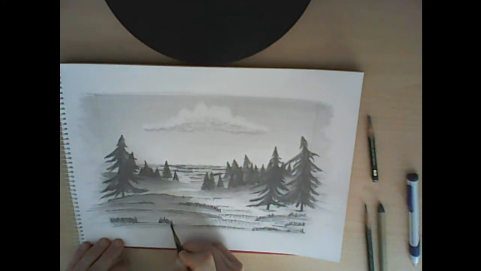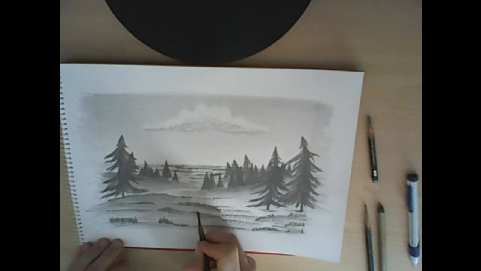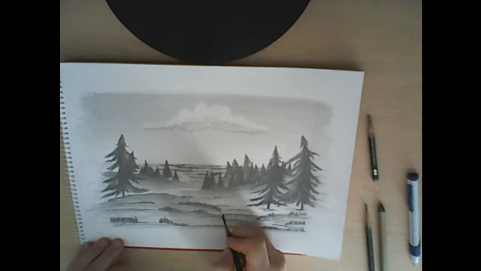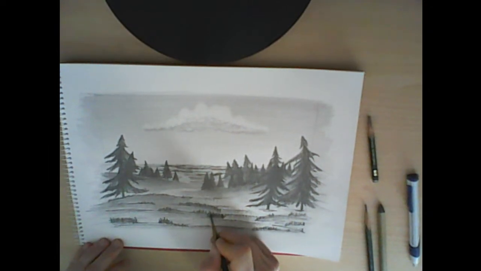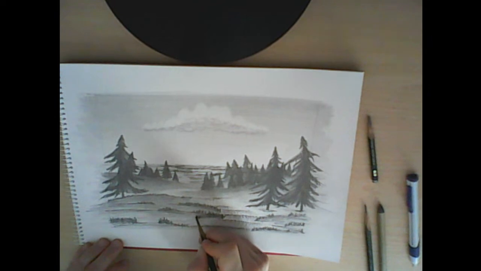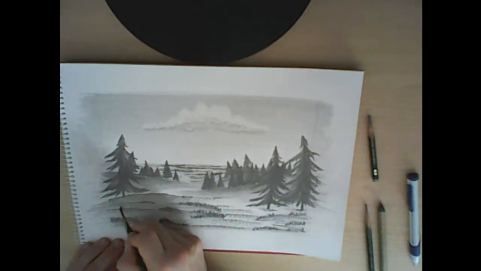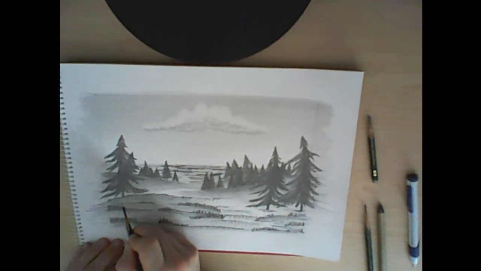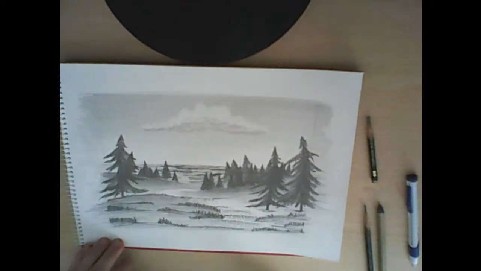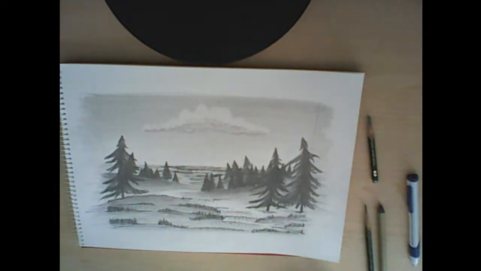Just a bush of grass right there. And one more right here. Over there. Down here, and something going out of the frame, as always.